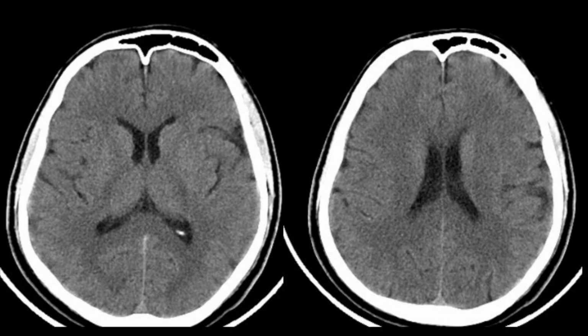The key takeaway here is this: coil embolization of the middle meningeal artery alone, without using particles, can be safe and effective. This approach is supported by emerging literature, and we will be discussing those articles in future episodes.